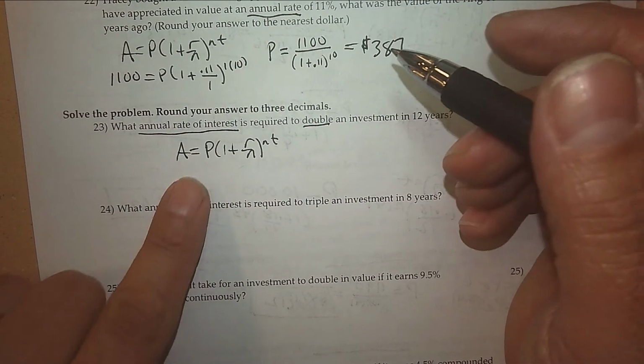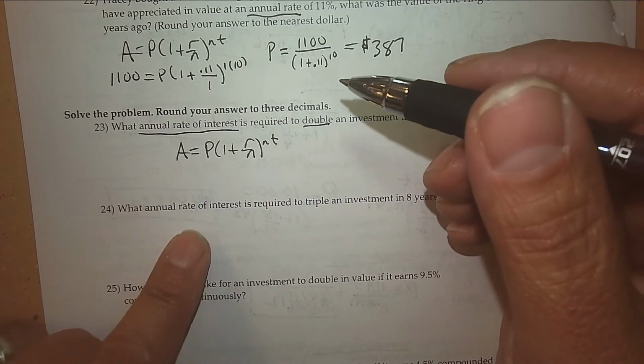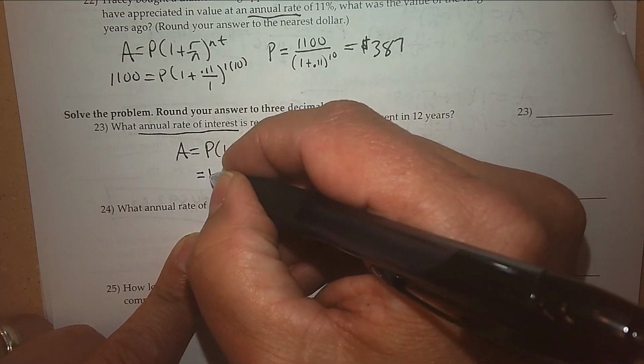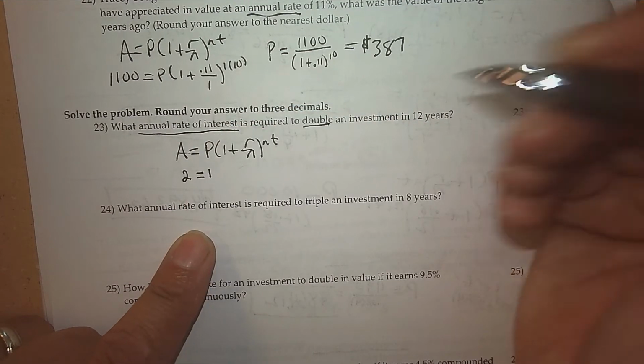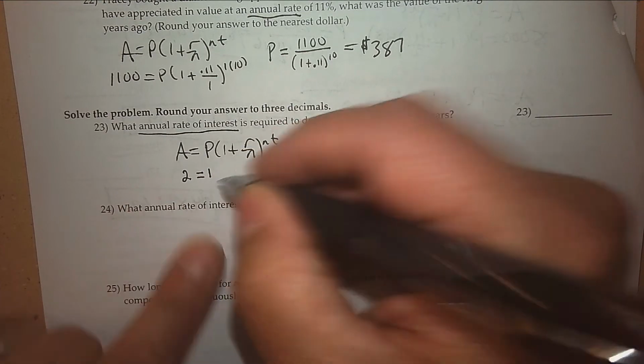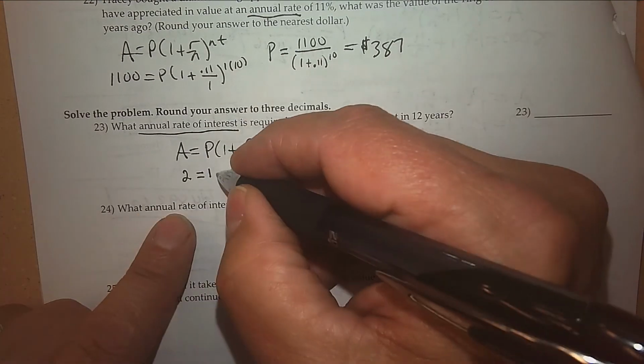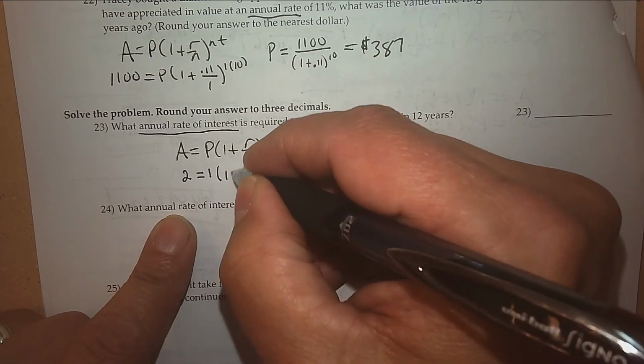Now, we're not given the amount. We just need to take a number and double it. So the easiest number to start with, if you start with 1 and double it, you get 2. It doesn't matter what two numbers you pick as long as they're doubled. So you take a number and double it, and you can use it. The smaller, the easier it is to work with.